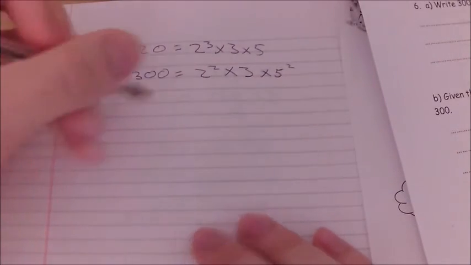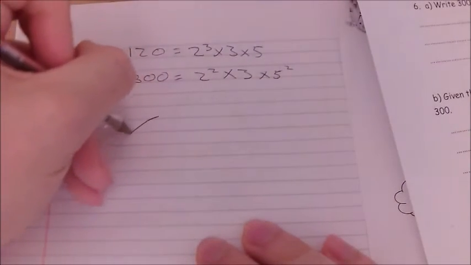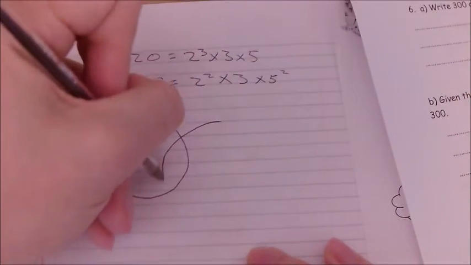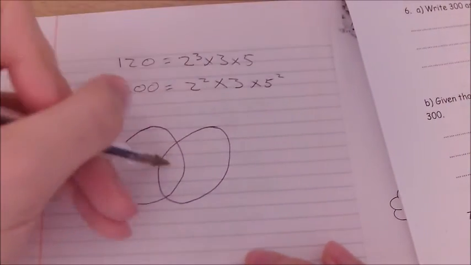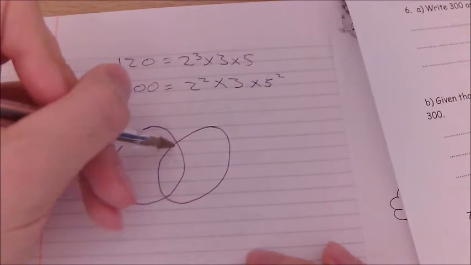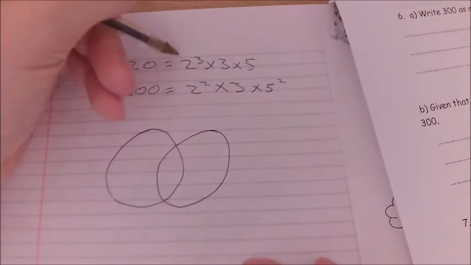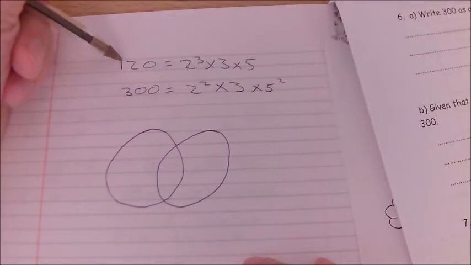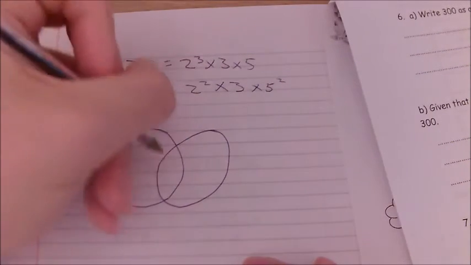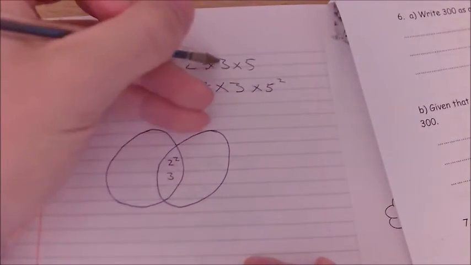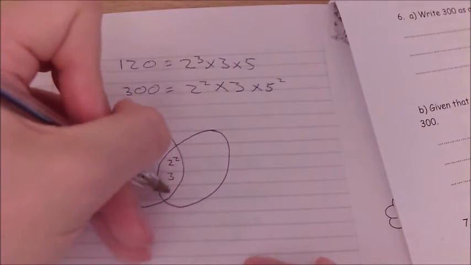So, highest common factor, we have to make a Venn diagram. There are other ways, but probably the best way is to make a Venn diagram. And the highest common factor is what's going to be in the middle of the Venn diagram, multiplied together. So what's common in both 120 and 300 is 2 squared. And 3, because 3 is in both, and then just one set of 5 as well.